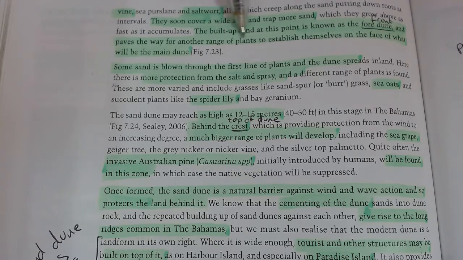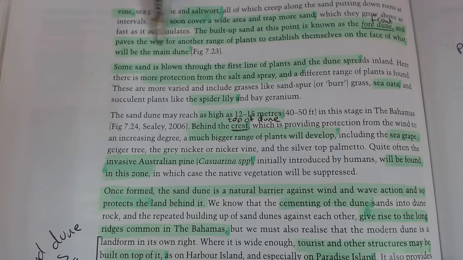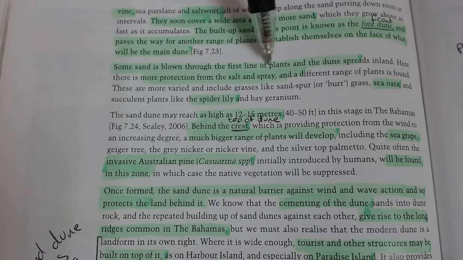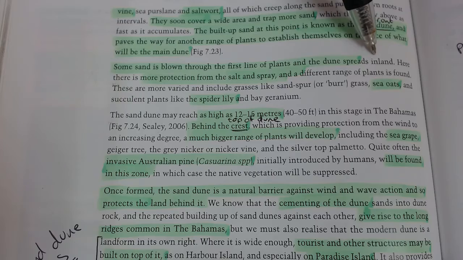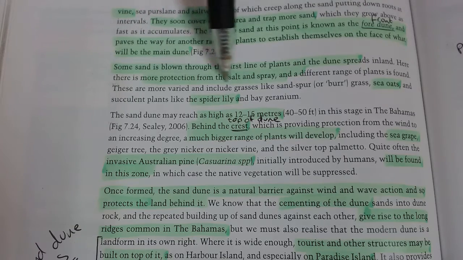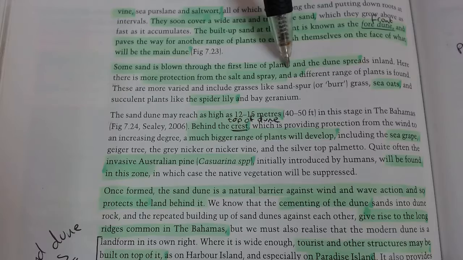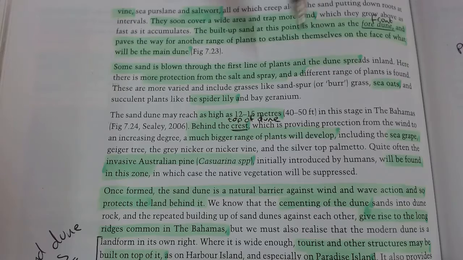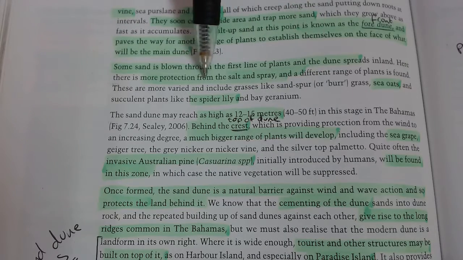And paves the way for another range of plants to establish themselves on the face of what will be the main dune. So as you move away from the water, if you stood in the water with your back to the ocean and started walking away, okay, you'll hit the foredune where there's some vegetation, and then behind that it'll get even steeper and you'll hit more vegetation again. Okay, some sand is blown through the first line of plants, okay, as the dune spreads. All right, and there's more vegetation, so the further back you go from the ocean, there's more vegetation, and that traps even more and more sand. All right, so it's just the same process: sand being blown in, collected and stopped by vegetation.